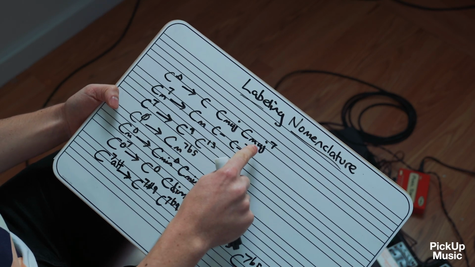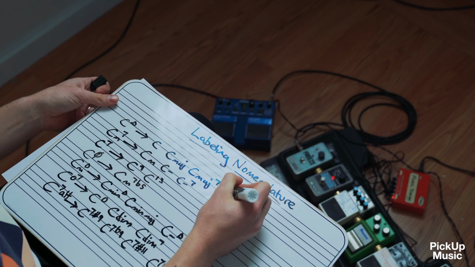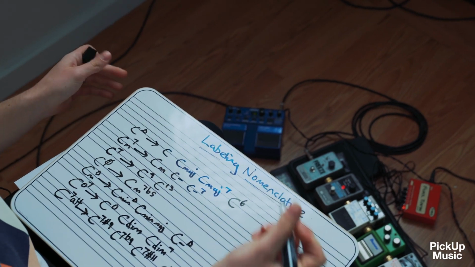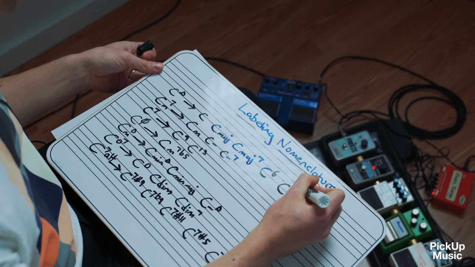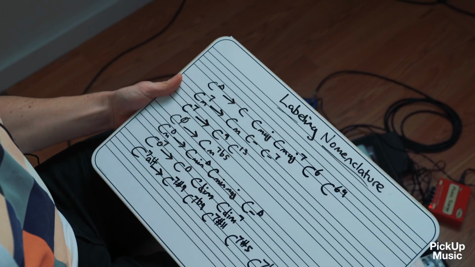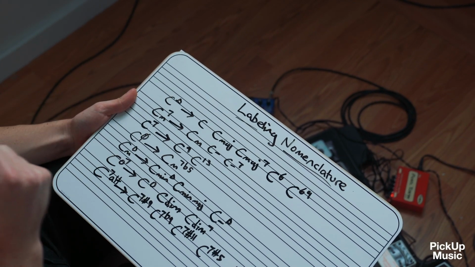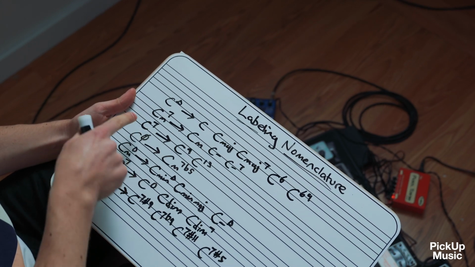It could have a C major 7 like that. There's actually another one I'm thinking of now. This, a C6, or even a C6-9. So if you see any of those chords, you assume that it's a major type of function and you can play a major 7.